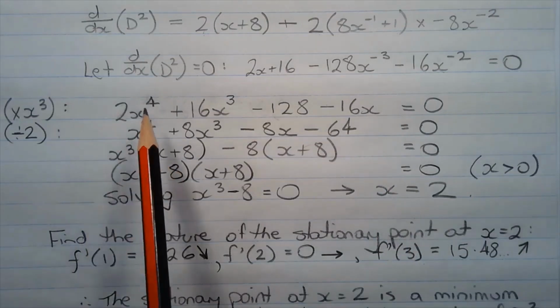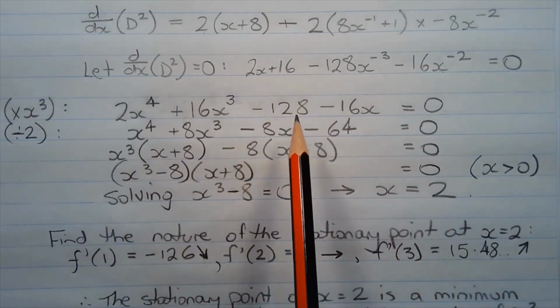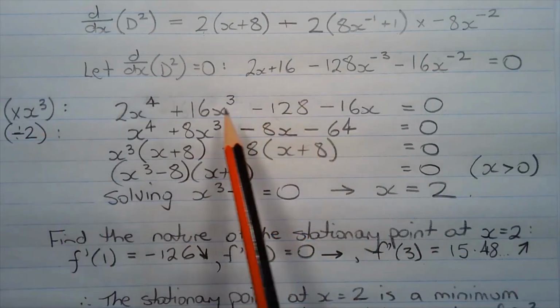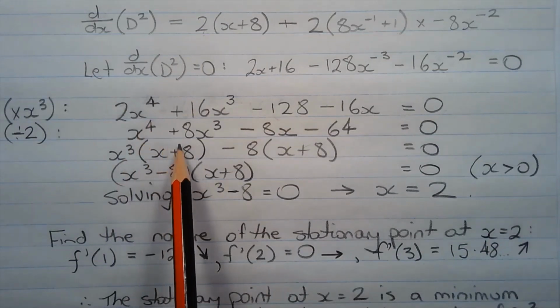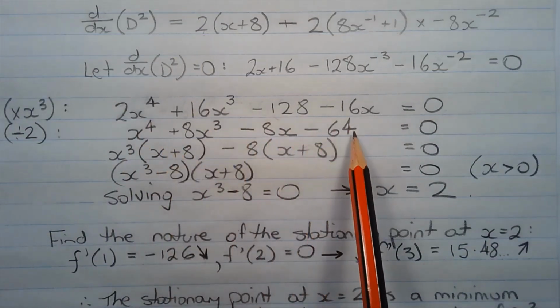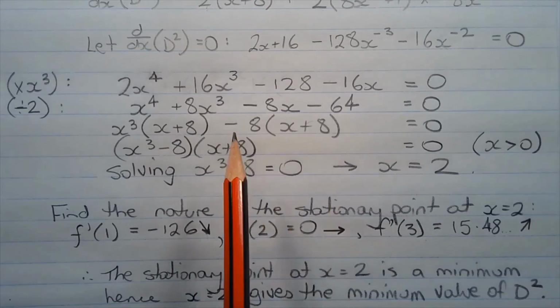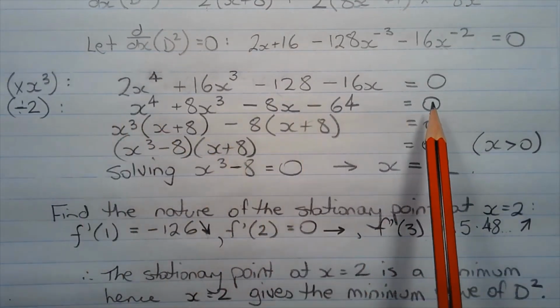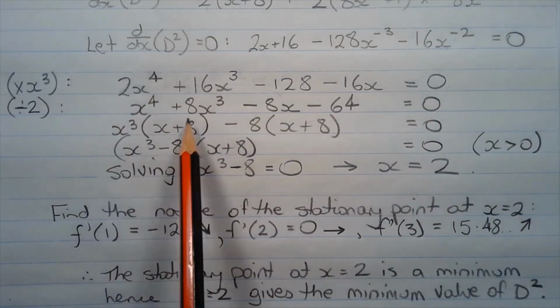We can see that all terms, including the constant term, have even coefficients, so we can divide all terms by 2. So we have x^4 + 8x^3 - 8x - 64 = 0. And we can factorize the left-hand side by grouping in pairs. So for x^4 + 8x^3, we can take out x cubed as a common factor.